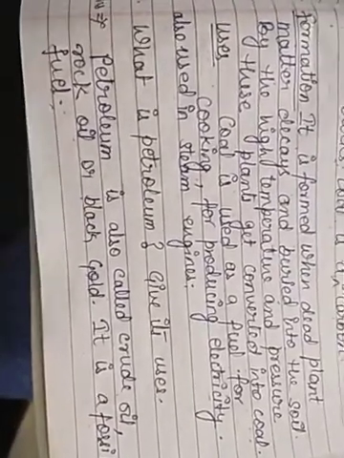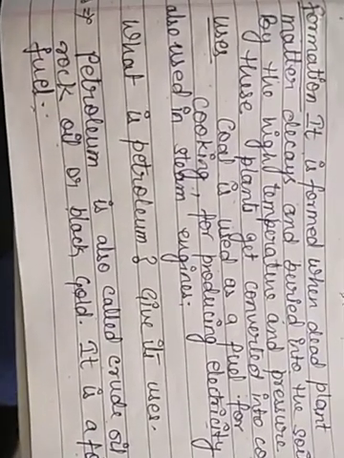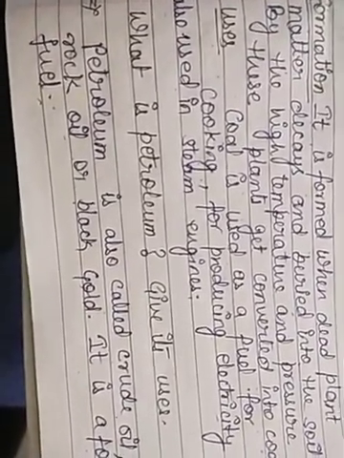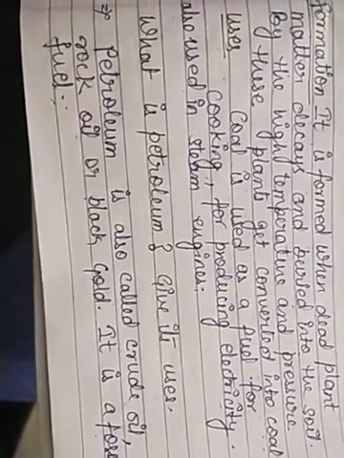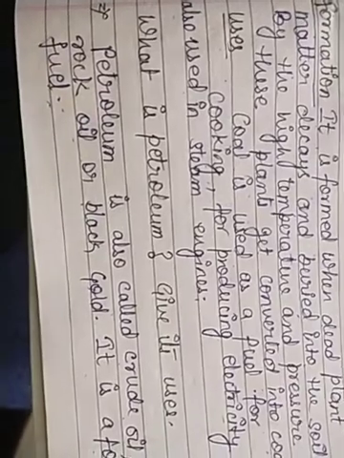Fossil means anything which got buried into the soil, between the layers of the rocks or soil, and after millions of years they get an impression and become fossils on the soil or between the layers of the soil.